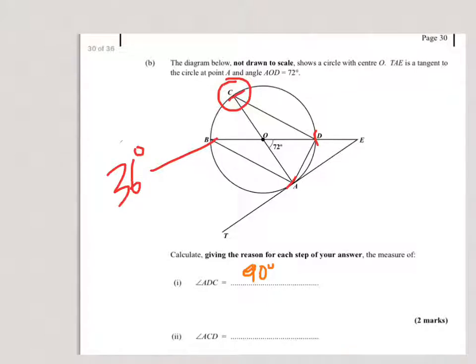Now if you look closely, this is a chord. Now, angles formed in the same segment. If this is a chord, on this side we'll have the minor segment, and over on this big side, we'll have the major segment. Now, angles formed in the same segment, which is this major segment, are equal.